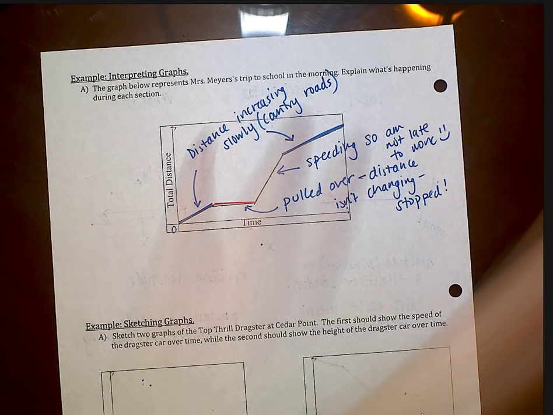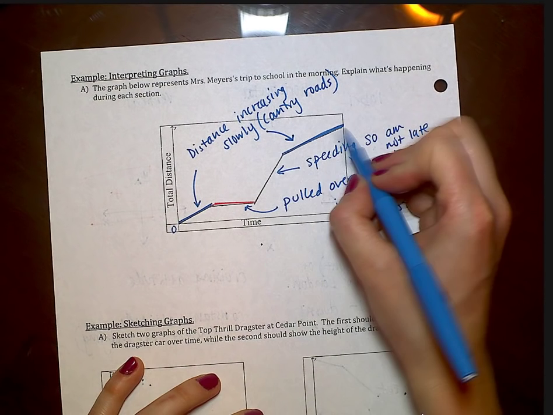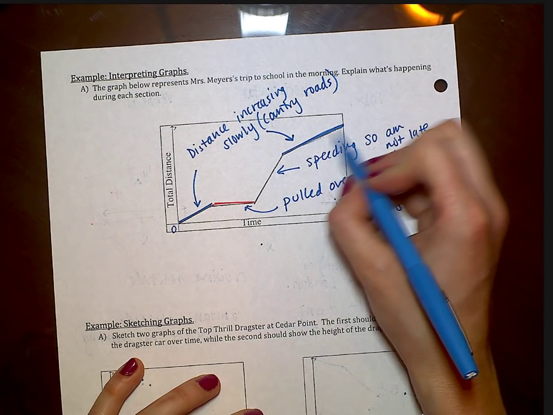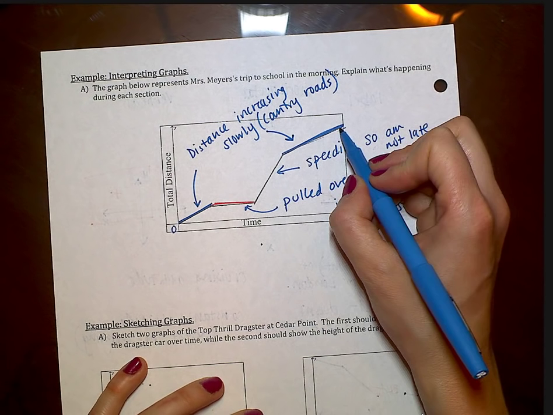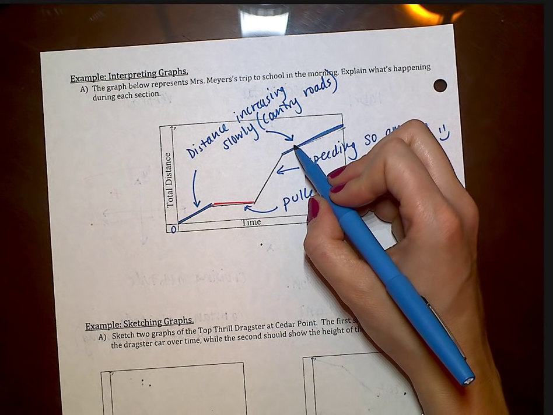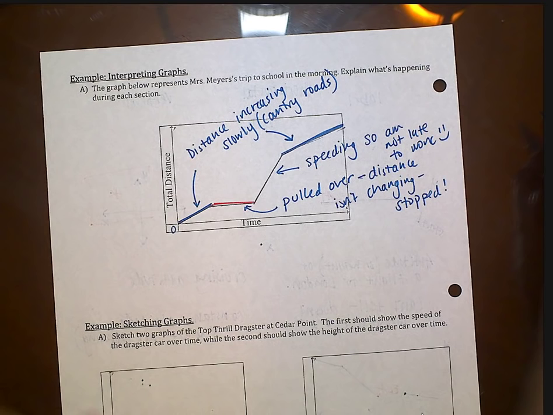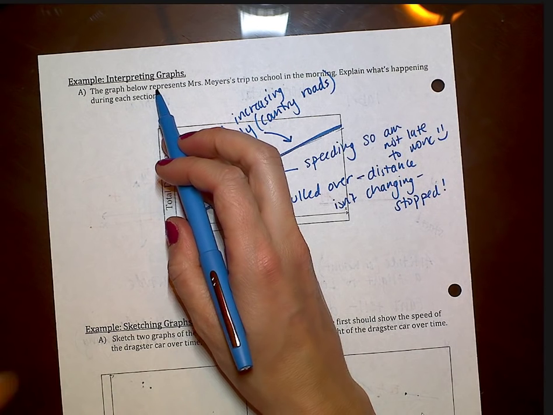Do a smiley face. And then I realized, ooh, I'm good on time, so I kind of slow down and ease my way into Homestead on Homestead Road and Boyd Center, all those country roads we'll call them. Okay, so sometimes you might be given the outline of a graph and you have to explain what's happening at each part. So that would be interpreting the graph, kind of like analyzing.